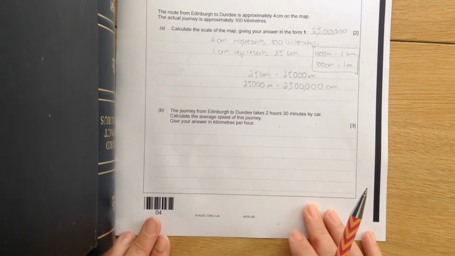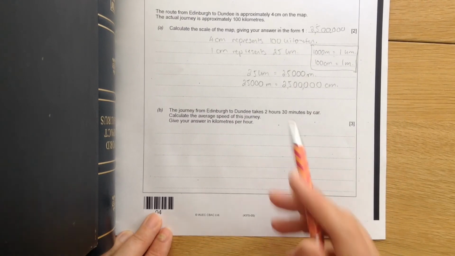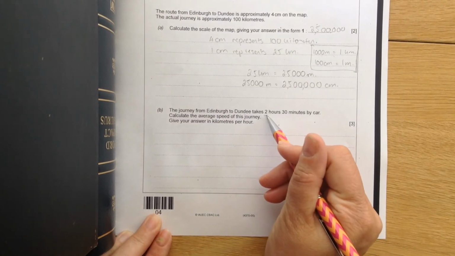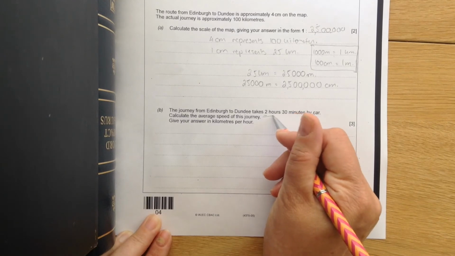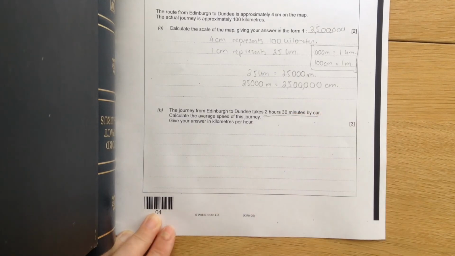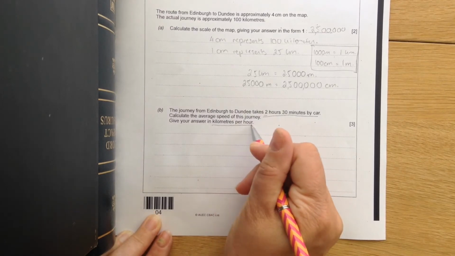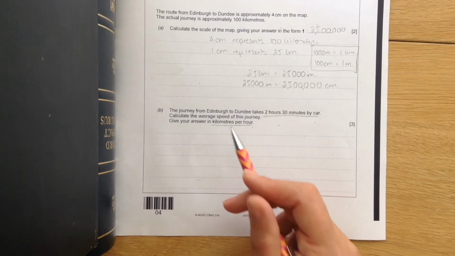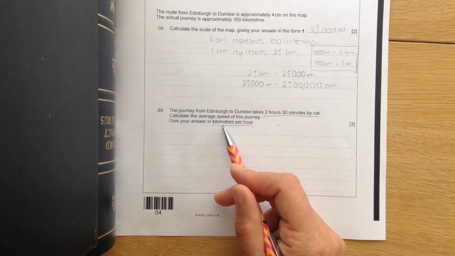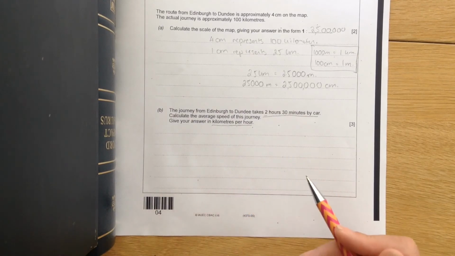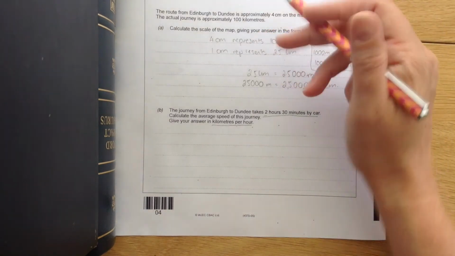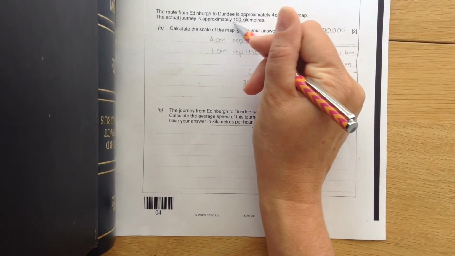Part 2. It says the journey from Edinburgh to Dundee takes 2 hours and 30 minutes by car. Calculate the average speed of this journey. Give your answer in kilometres per hour. Okay, kilometres per hour means how many kilometres will you go in an hour? So the journey, remember, was 100 kilometres.